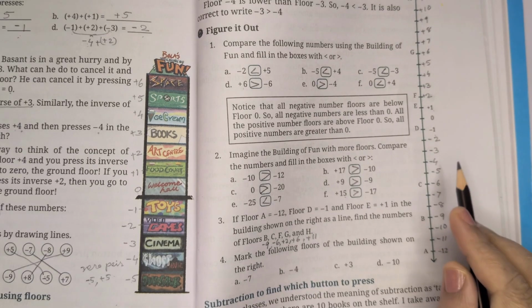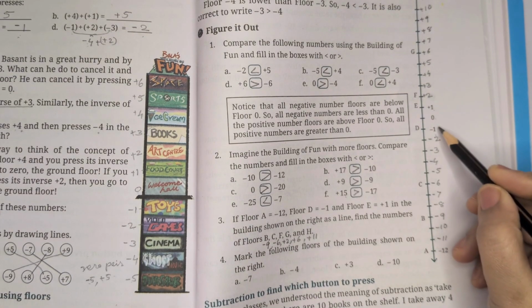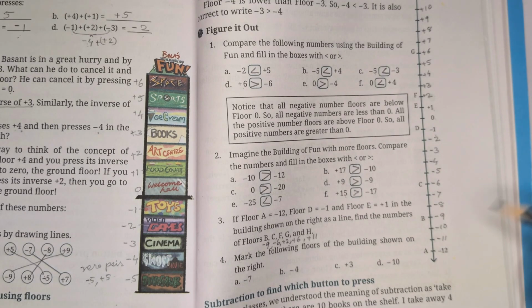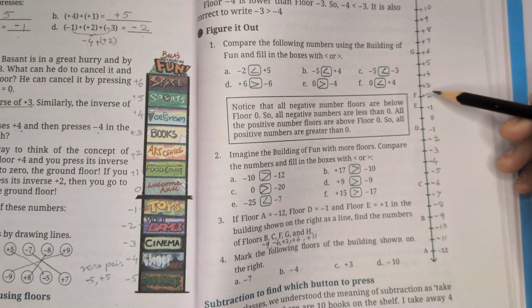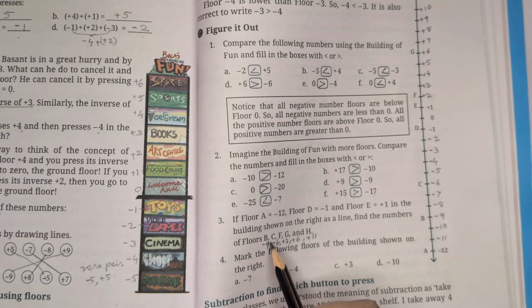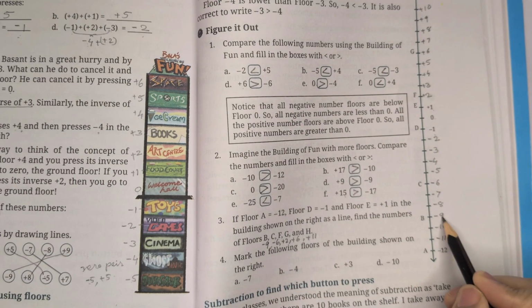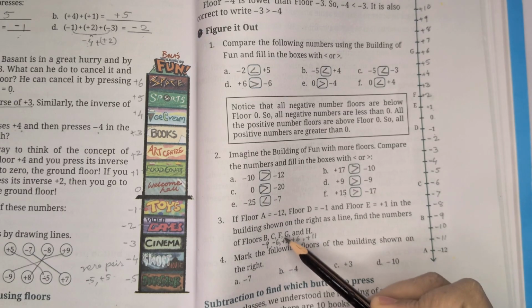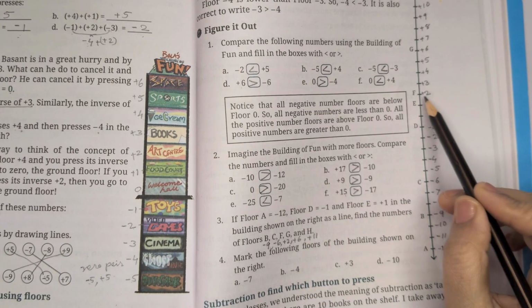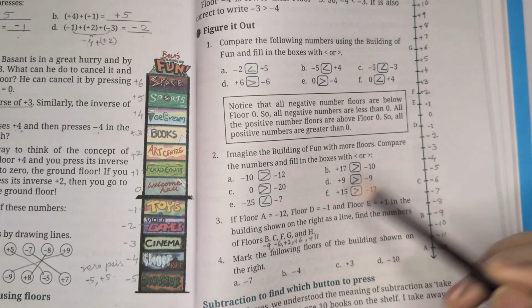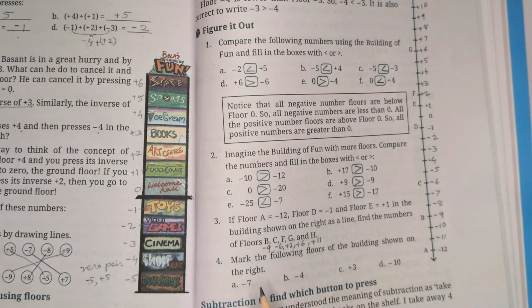Now we marked all the floors. This is the ground floor. Down, that means minus 1, minus 2, minus 3, etc. up to minus 12. Upwards, that is plus 1, plus 2, plus 3, up to plus 11. Now the letters. B is coming here, minus 9. C corresponds to minus 6. F is plus 2. G, that is plus 6. H is plus 11.